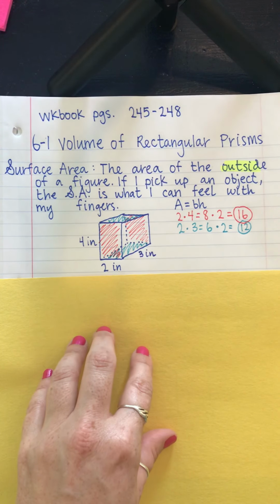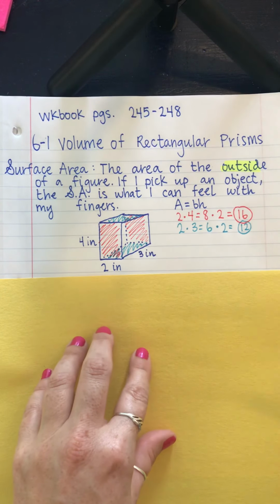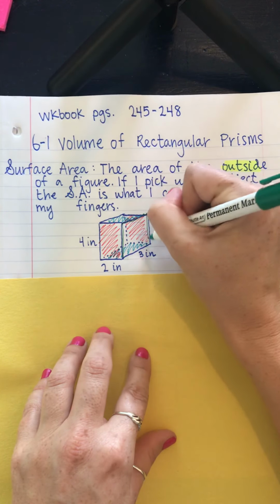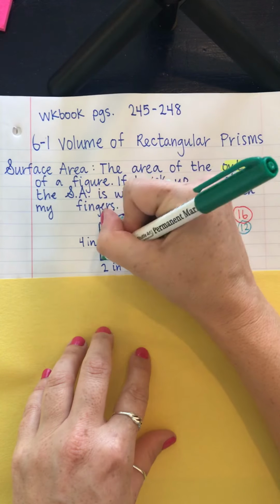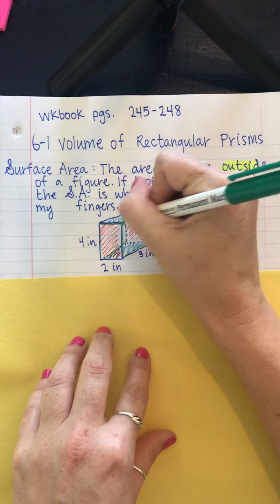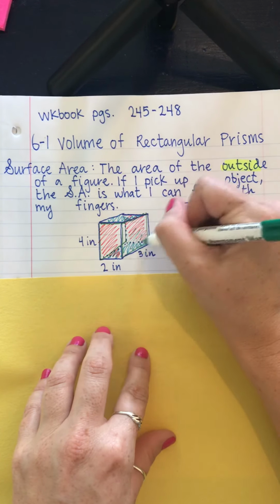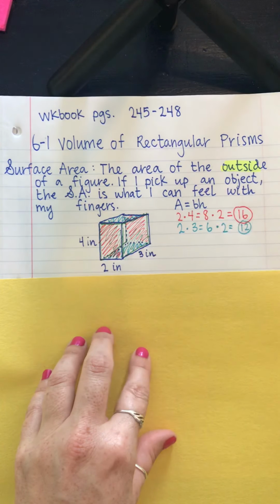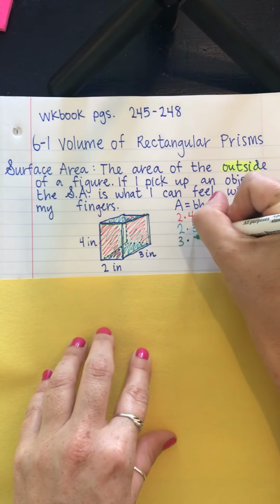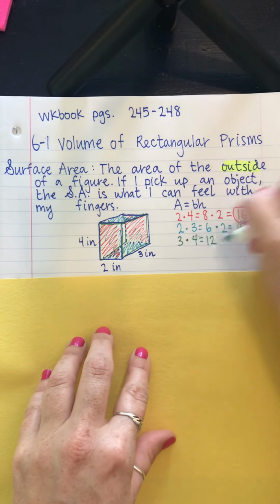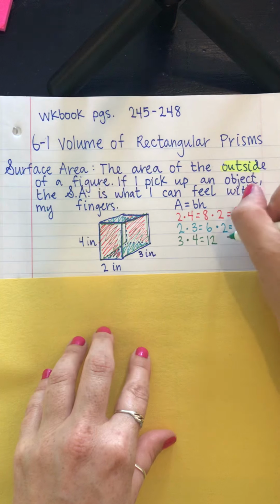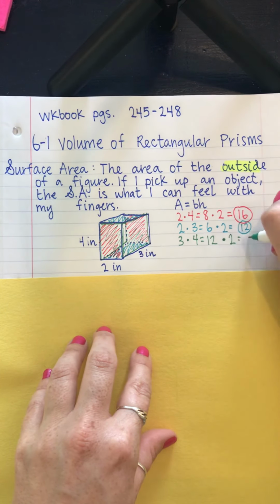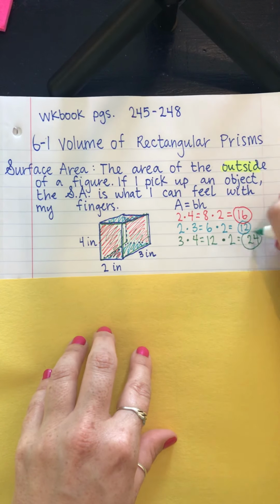And then I still have one set of faces that I haven't done yet. And those are these ones here. Okay. And their dimensions are, this is getting kind of messy, but their dimensions are 3 by 4, which is 12. There are 2 of them. So I'll multiply by 2 again for a total of 24.